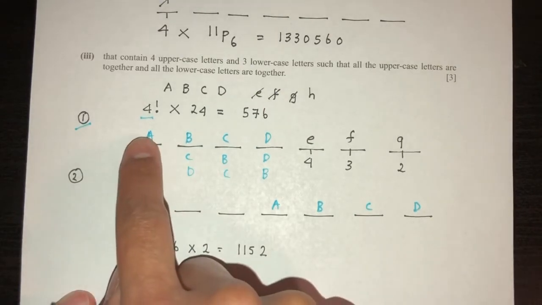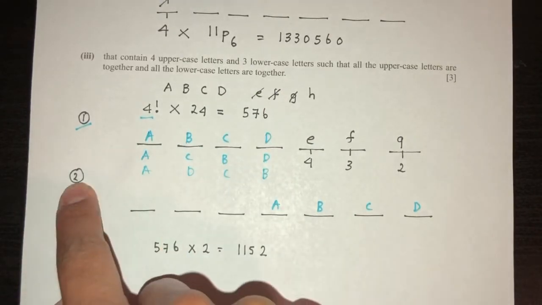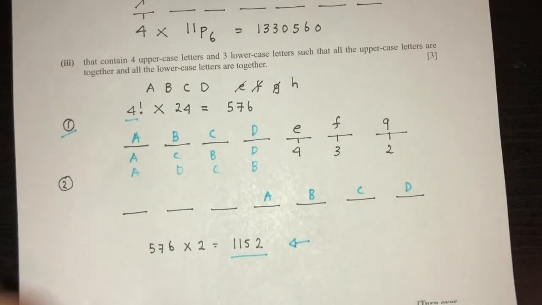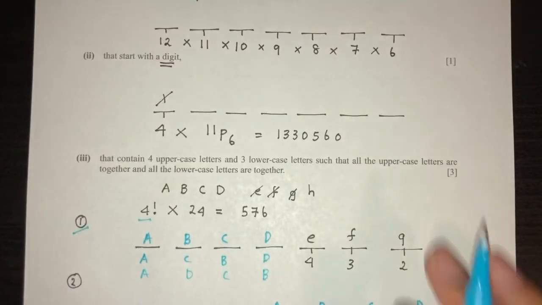For the first one, we have these 4 in the beginning. For the second one, we have these 4 in the end. That's why we have to multiply by 2 for 2 possibilities. And this will be your answer for part 3. And that is your question number 3.